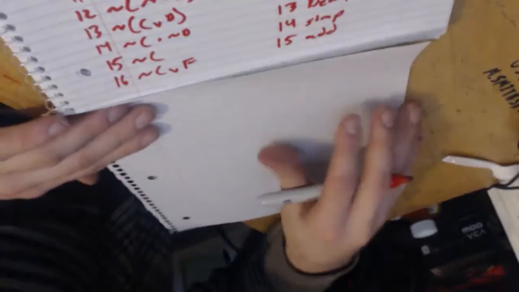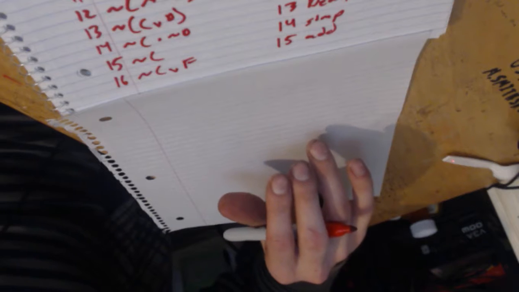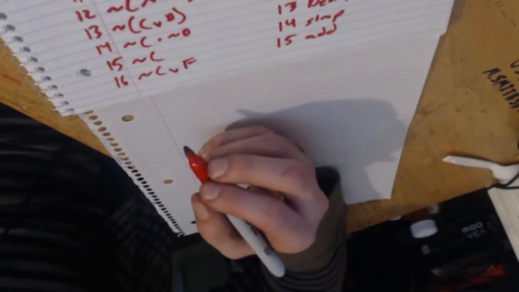Okay, I'm running out of room here. That's alright, I'm gonna make more room. Come on, camera, don't fall on me. Okay, so now we have the not C or F. We're making progress, right? Maybe, I don't know yet.